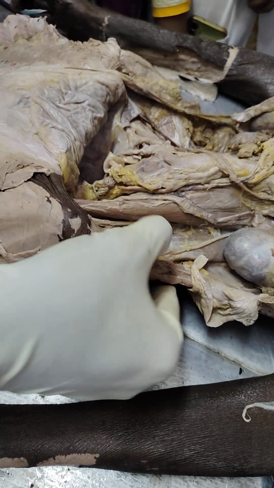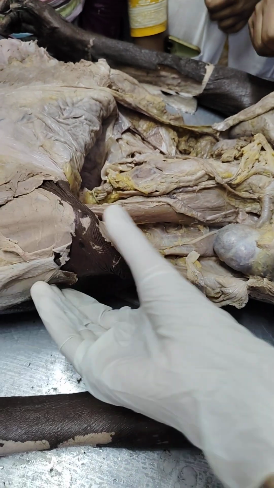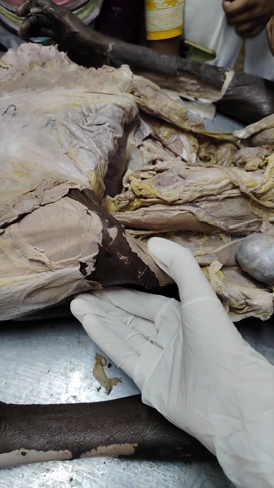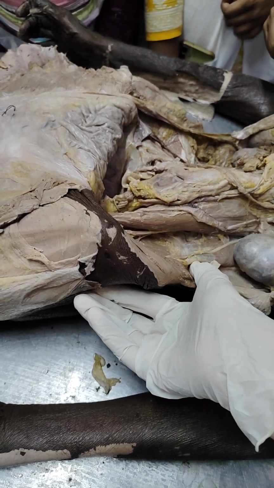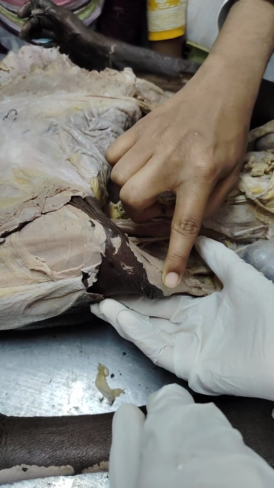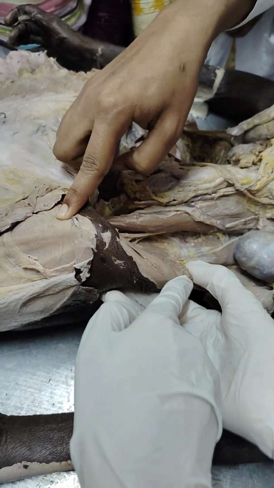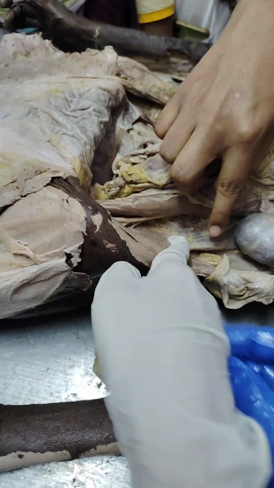You can feel the iliac crest. Somebody wants to feel? You can feel the iliac crest over here. Trace it backwards, go backwards. You can feel it, no? The upper margin, right? Iliac crest. Exactly. That is the quadratus lumborum. Okay. Clear?